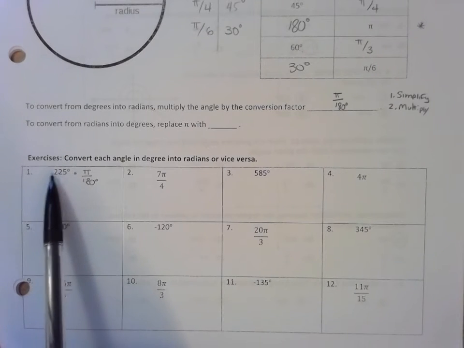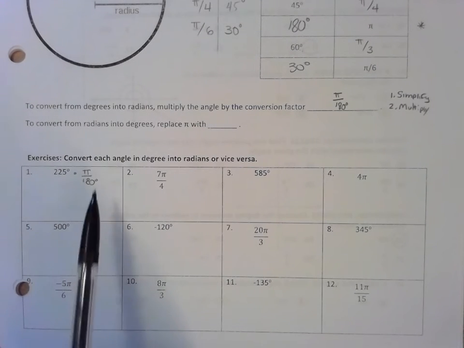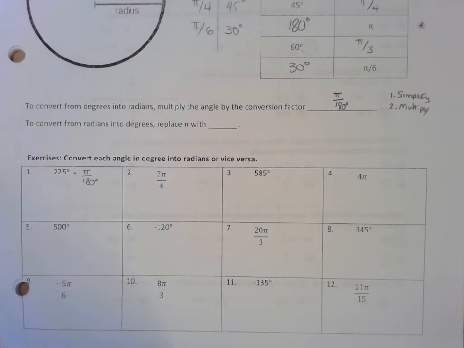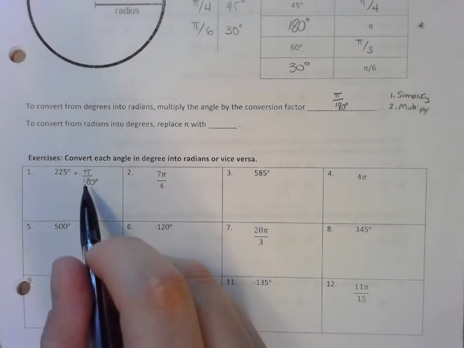2 plus 2 plus 5 is 9, and 1 plus 8 plus 0 is 9. Both of these are divisible by 9. They're divisible by 5, which means both of these numbers are divisible by 45.